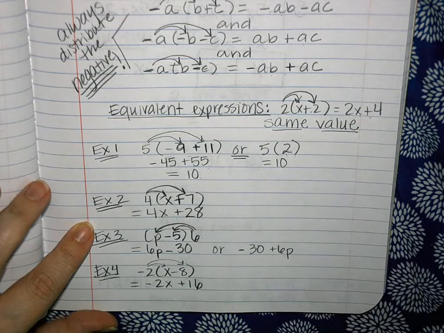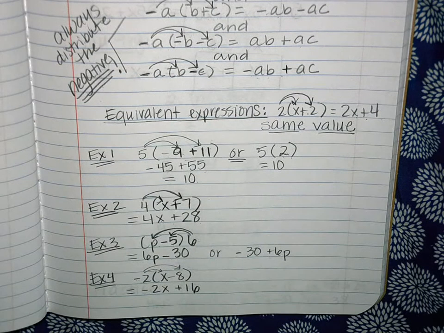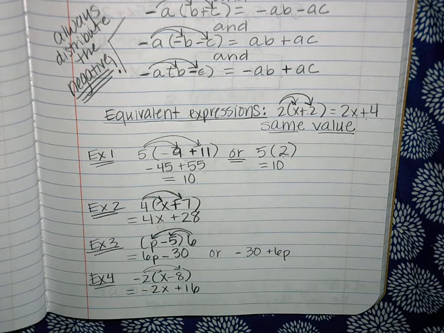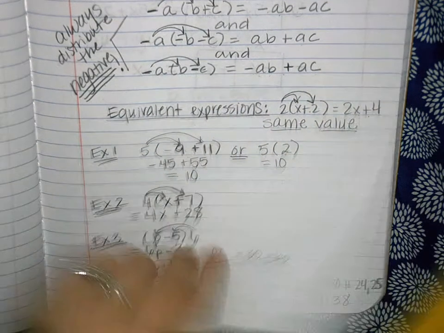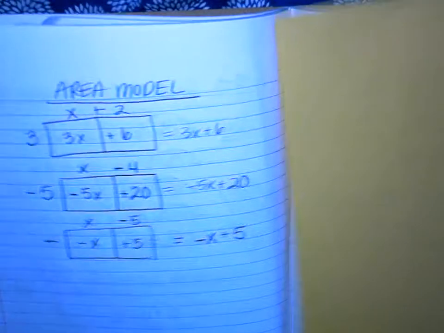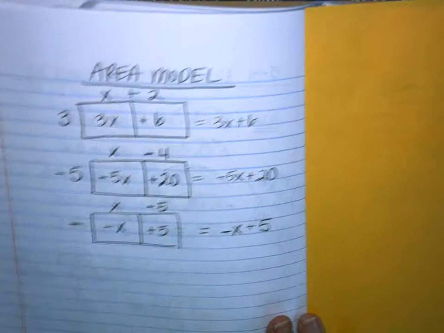Okay, so for some of you, this rainbow thing is a little bit confusing because you haven't seen this before. So I'm going to show you another way that you could plug in these numbers and get it right every time as well. Some people want 2 ways to do this. I actually put mine on the left side of my page. I don't normally do that, but it's called an area model.